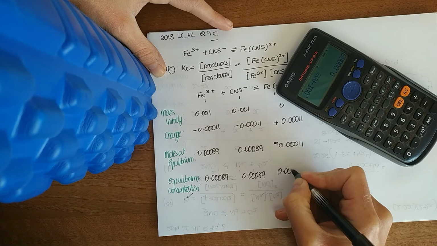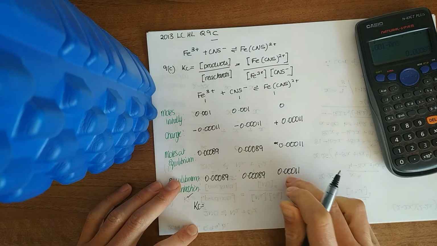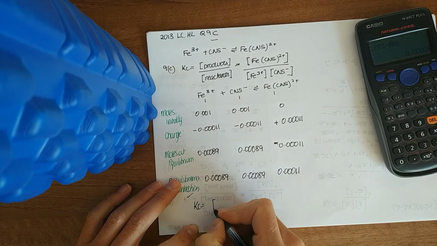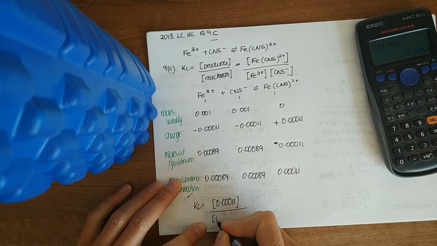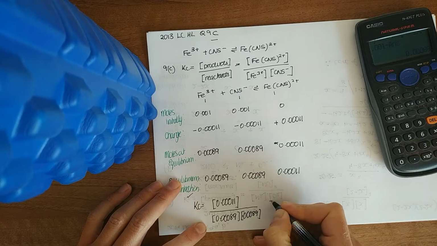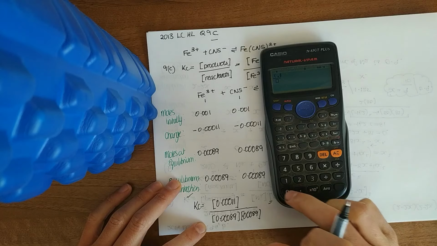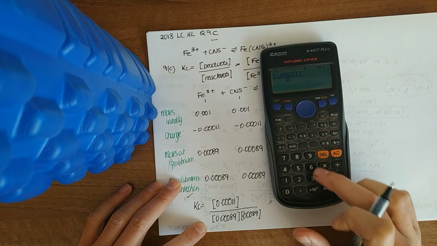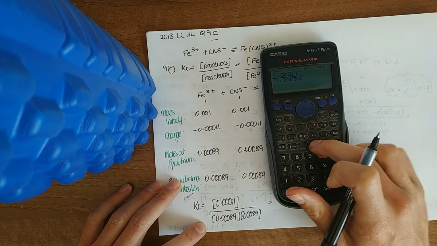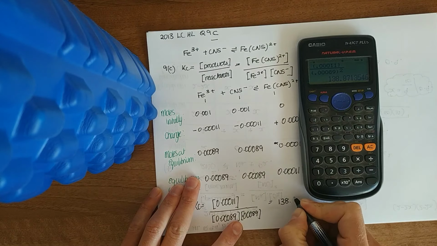So despite looking very awkward, it's not been the worst. And then for our Kc, we fill these values back in up here. 0.00011, no powers to put in them because there's no numbers in front of them. There'll be problems in this sort of question as well, but I'll go over those someday. Just do all the calculations here at the start. 138.87, so equilibrium very much on the right hand side.